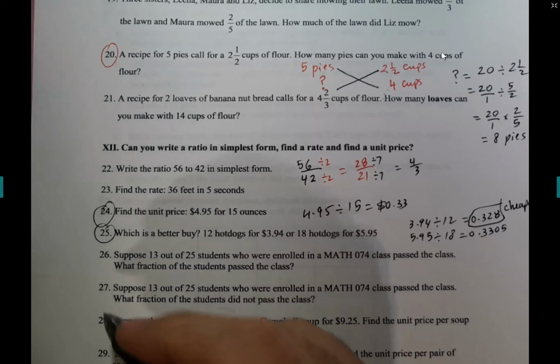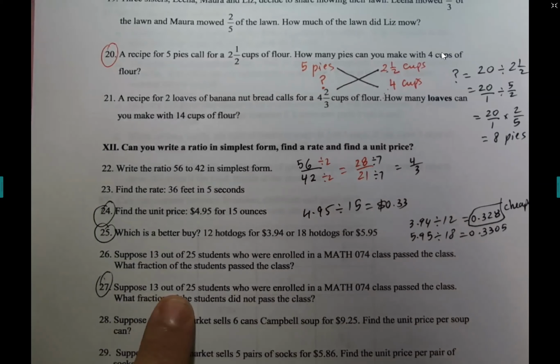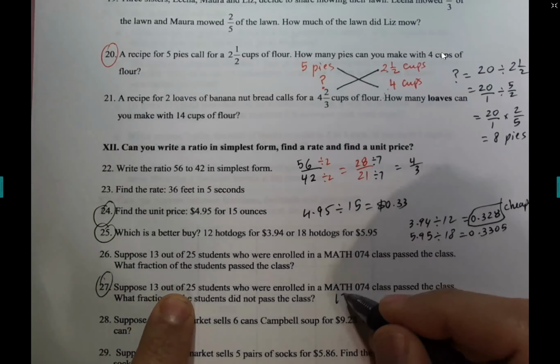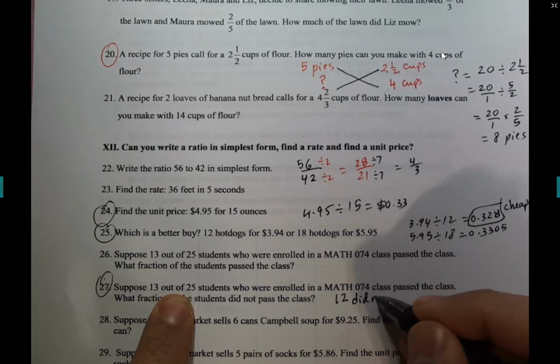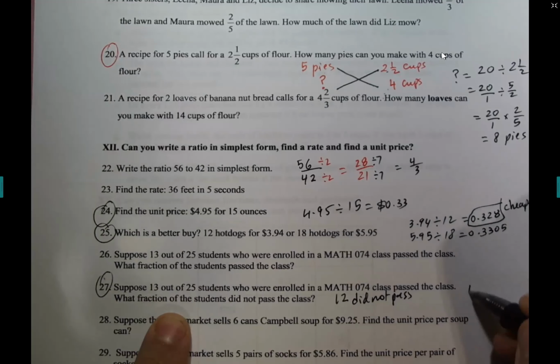27. Suppose 13 out of 25 students who were enrolled in Math 074 passed the class. What fraction of the students did not pass the class? Well, if 13 passed, guys, out of 25, you know 12 did not pass. And he wants the fraction, so it would be 12 out of 25. And you write it like this, 12 over 25.